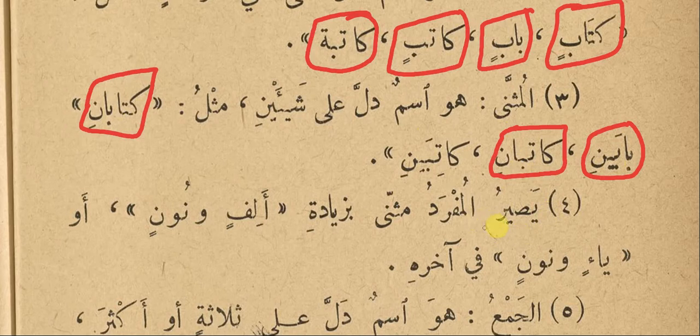Here it explains how the singular becomes a dual. This muthanna means dual, by adding بزيادة ألف ونون. If you add this alif, and this noon, alif and noon, you get this dual case. Or ya ونون. This is what I talked about.